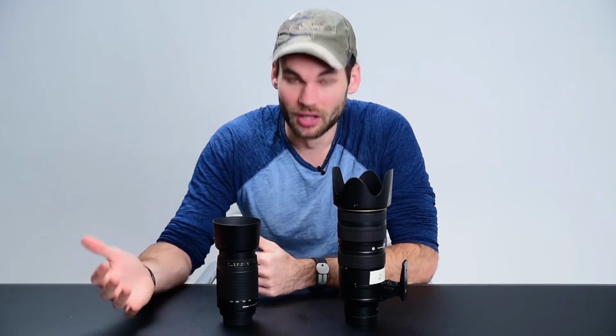Now, when I first got into photography, I thought that you were paying for the zoom range. I thought you were paying for the millimeters of the lens. And if that were true, then this lens should cost more. It goes from 70 millimeters all the way to 300 millimeters. It's a lot more telephoto than this lens. This lens only can go from 70 to 200 millimeters. So why then is the price so different? Why does this lens cost so much?